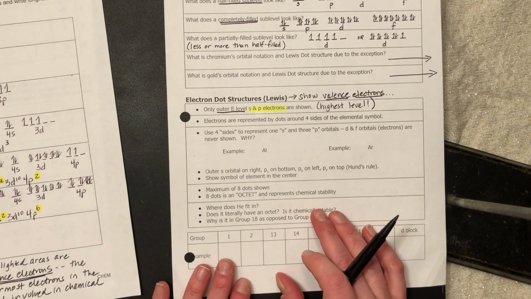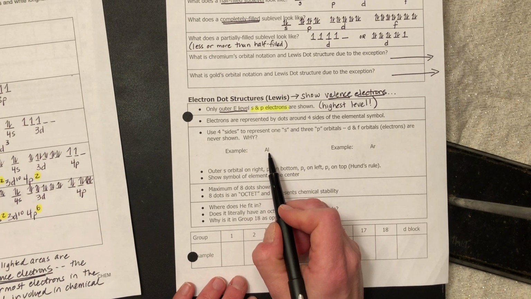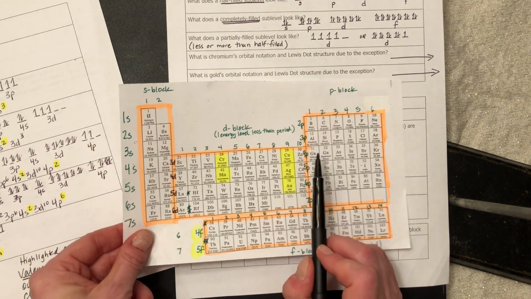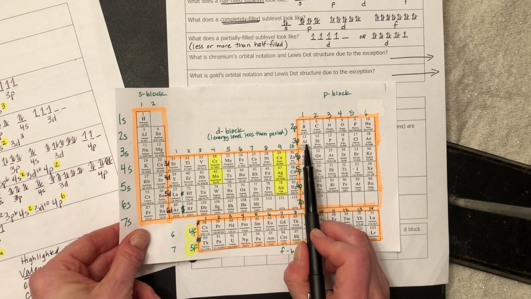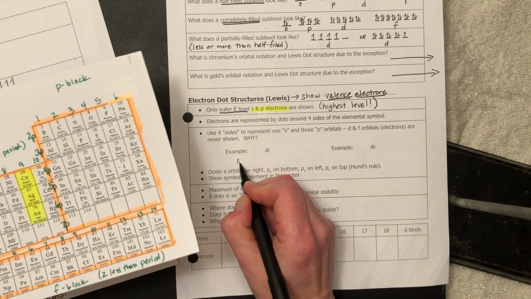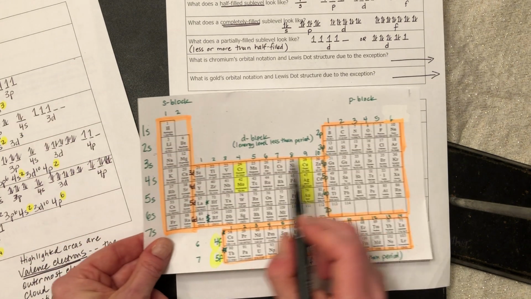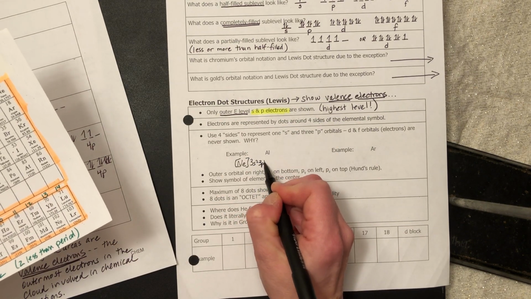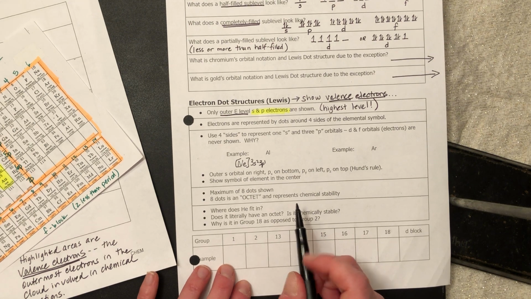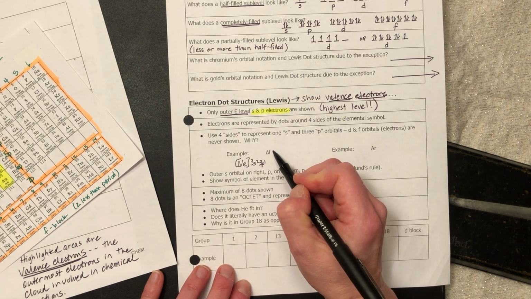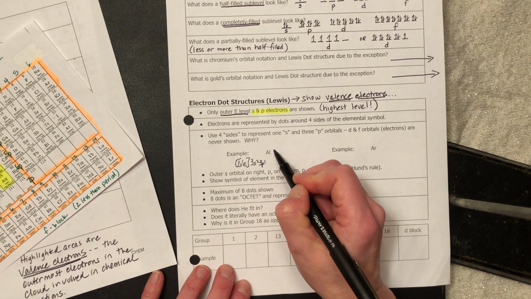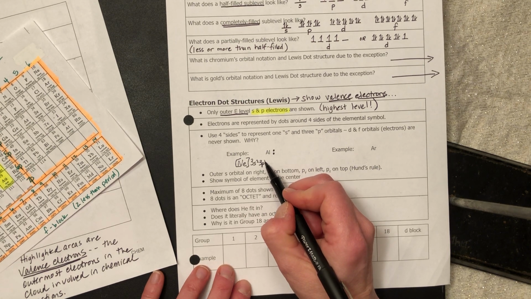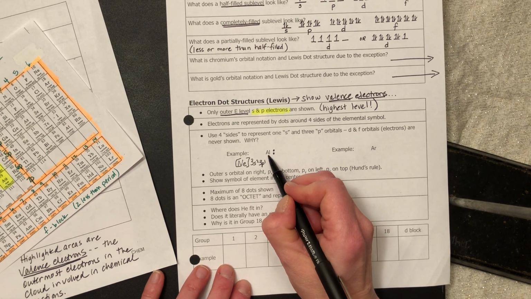So I'll give you an example. If you were to look at aluminum, aluminum has an electron configuration that would be expressed as neon, 3s2, 3p1. So as a general rule, we're always going to place our s electrons only on the right-hand side. Since there are 2 s electrons, we're going to put those 2 electrons here. And since aluminum only has 1 electron in the P, we're going to place it around the bottom.